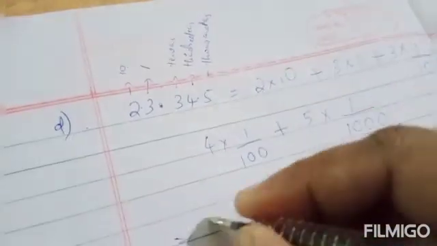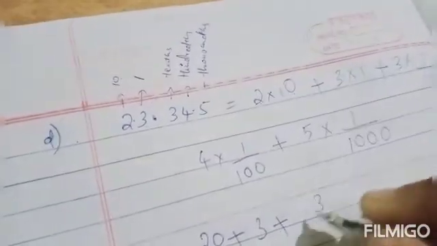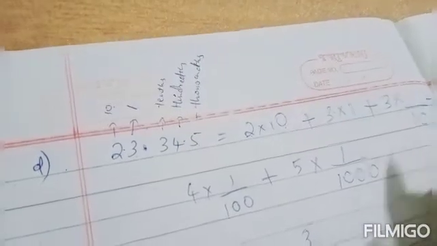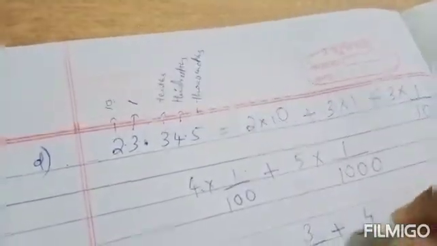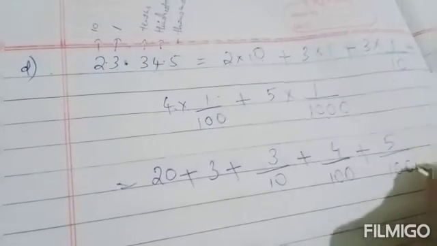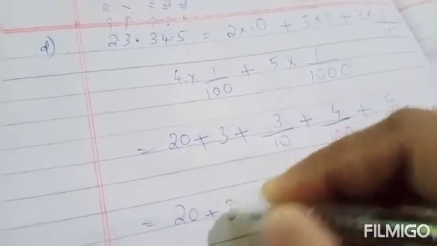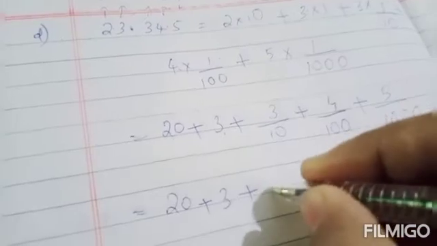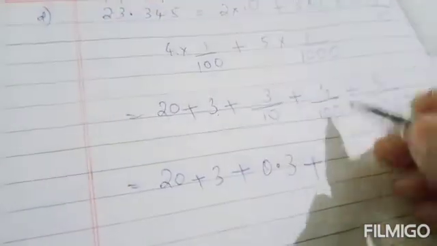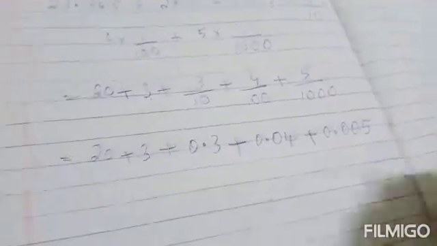Okay, so 2 into 10 it is 20 plus 3 into 1 it is 3 plus 3 into 1 by 10 it is 3 by 10, plus 4 into 1 by 100 it is 4 by 100, plus 5 into 1 by 1000, it is 5 by 1000. Now 20 plus 3 plus 3 by 10 you can write 0.3, plus 4 by 100 it is 0.04, plus 5 by 1000 it is 0.005. Okay, so this is the decimal expansion of 23.345.